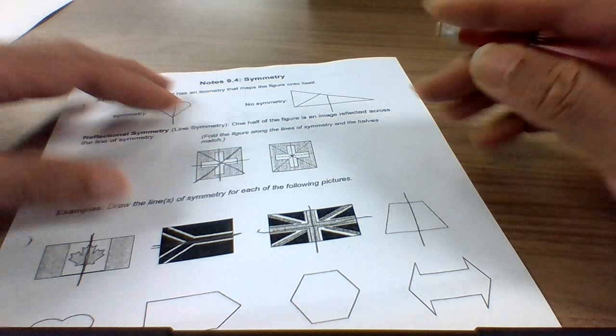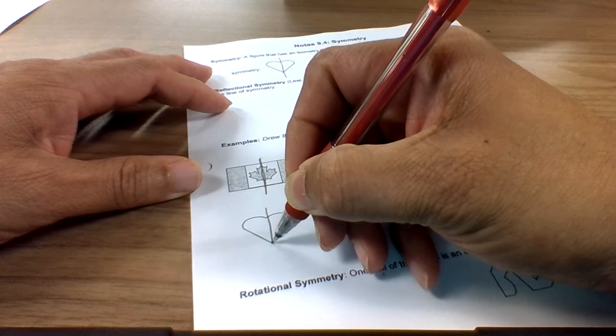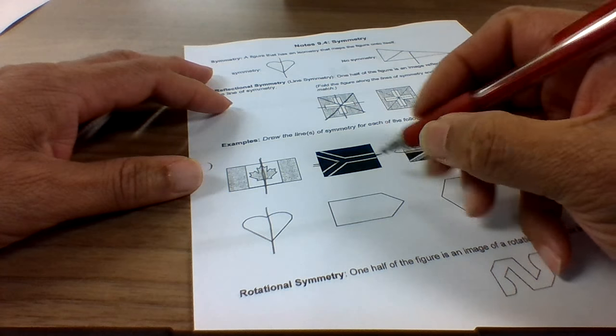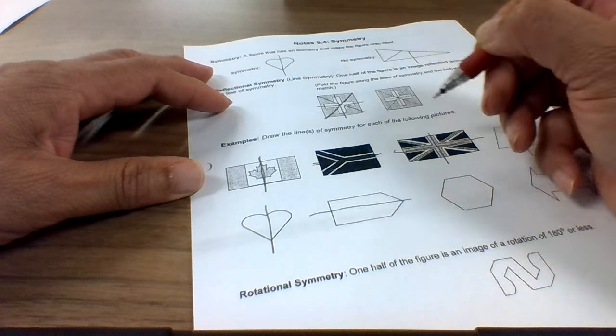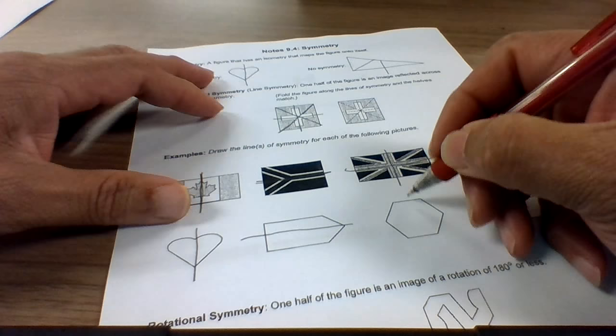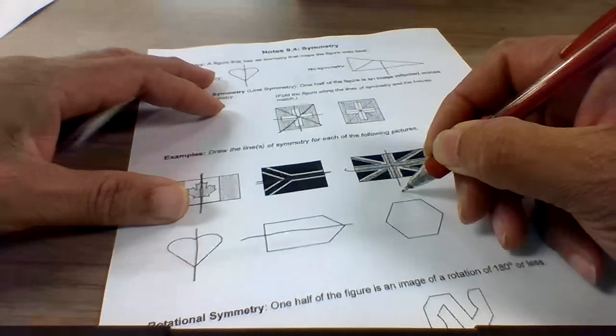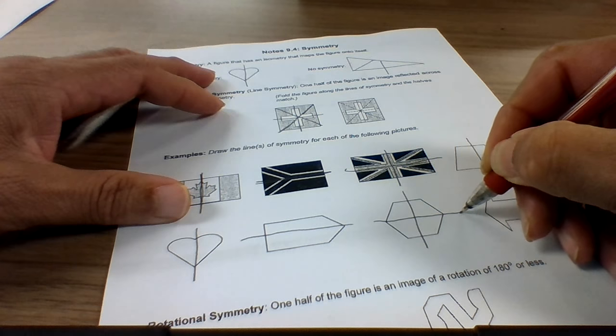This one, like so. We did the heart already, like so. This one going straight through like this. And the hexagon, I could draw it going through like this. I could draw it going through like this.